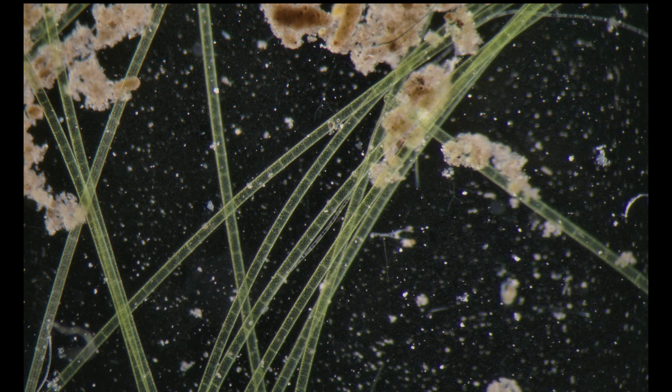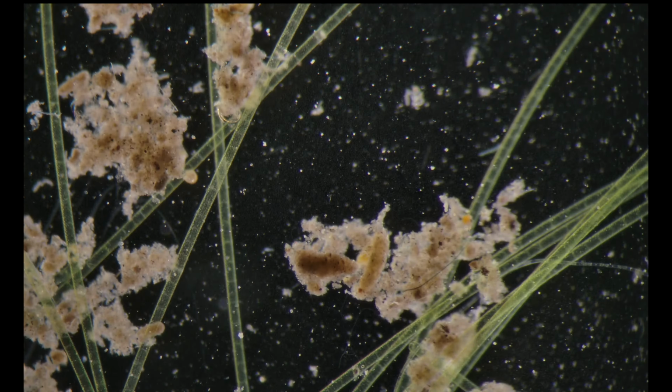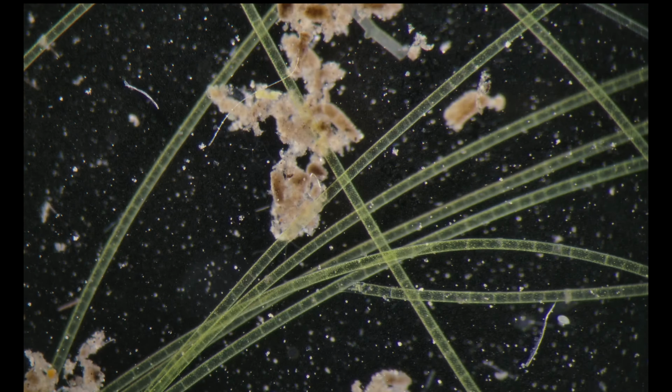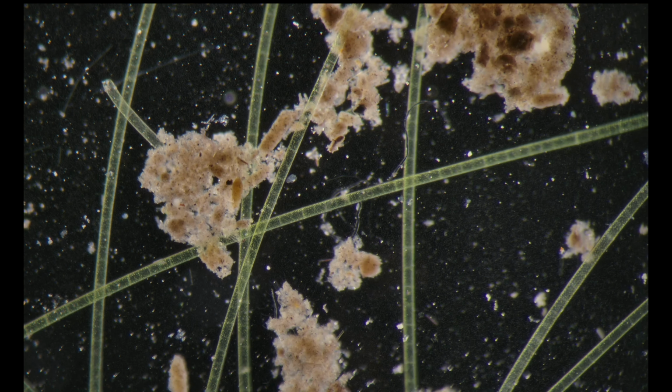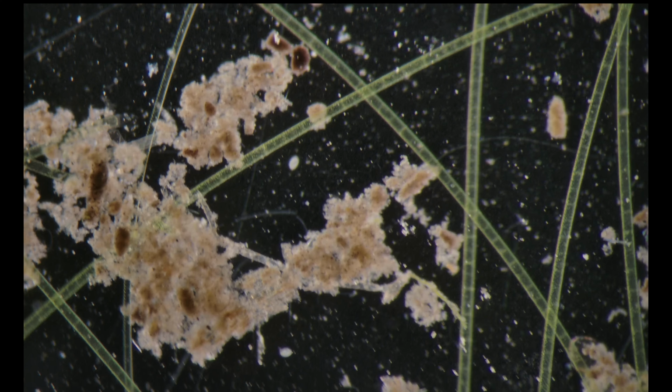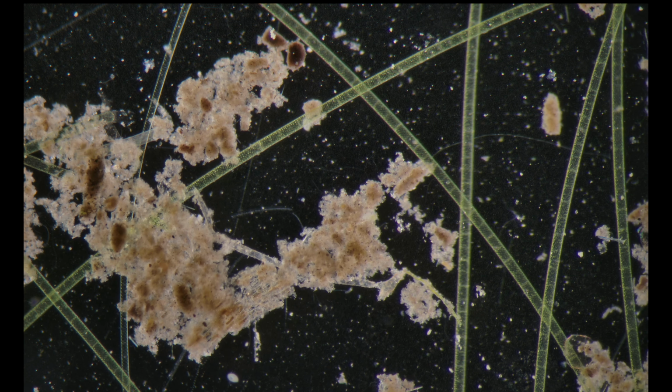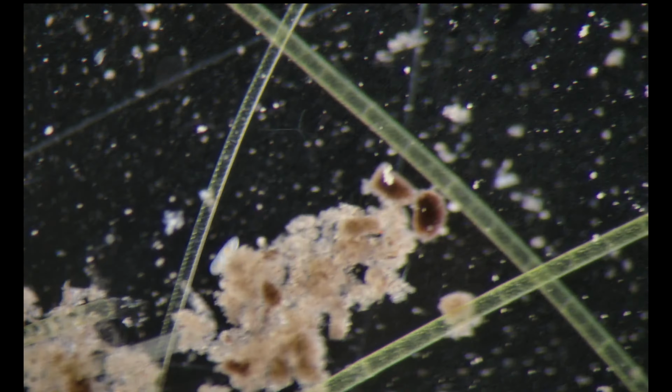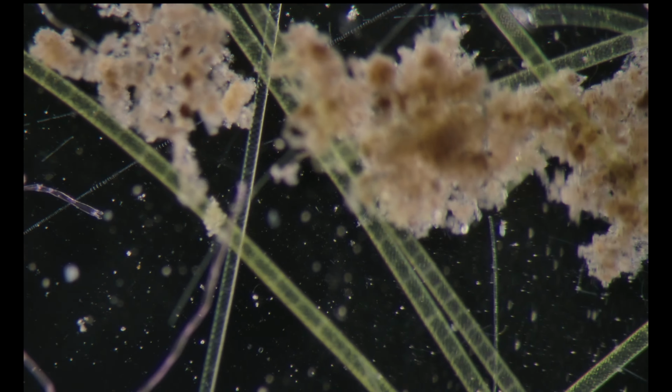I prefer to just take a jar from a specific source and then use the stereo microscope to isolate and see what I've got inside. It's very powerful and very efficient.